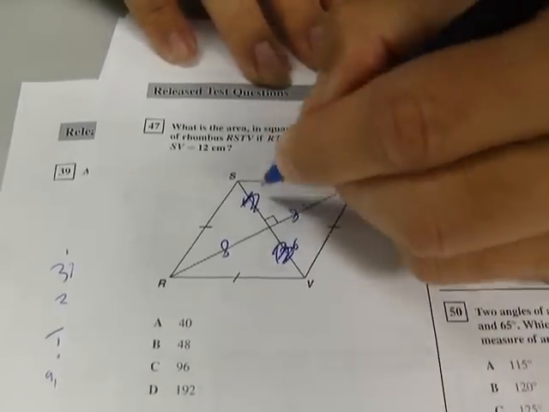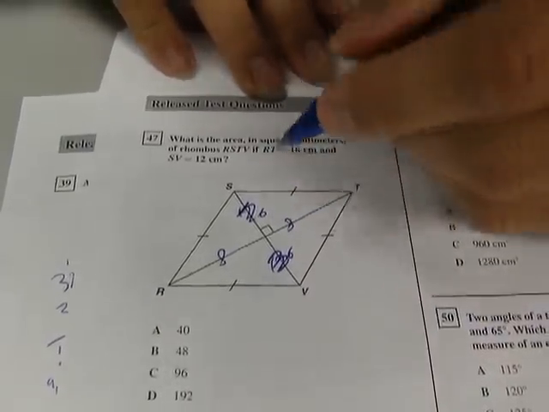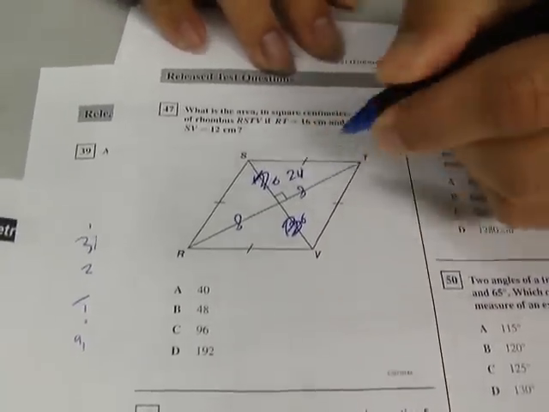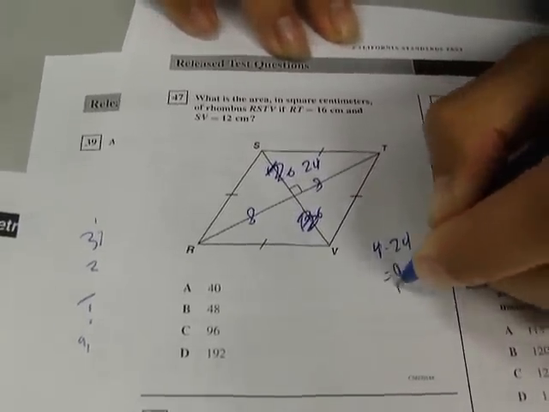Funny, 6 and 6. So you could do it as 4 separate triangles. After all, 8 times 6 is 48, so that's 24. There's 4 of them, so 4 times 24 equals 96. So that will get you the answer.